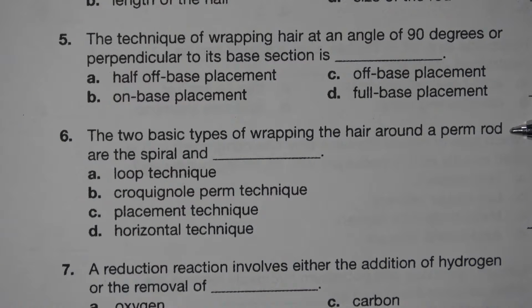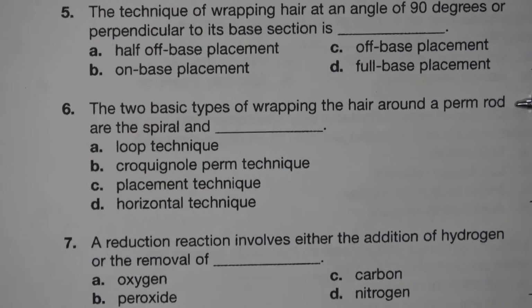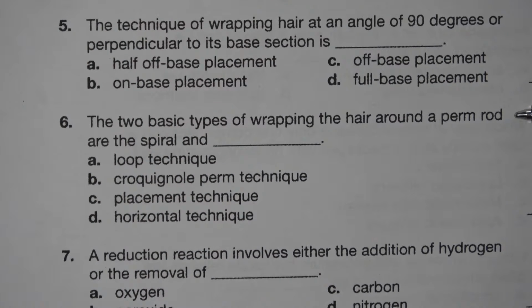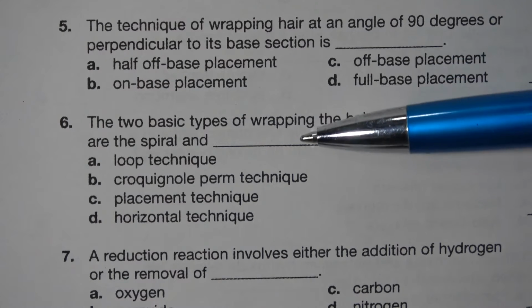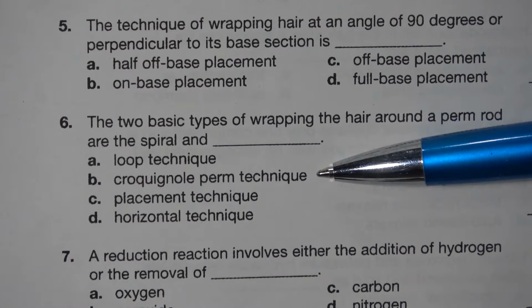Number 6. The two basic types of wrapping the hair around a perm rod are the spiral and the blank. A. Loop technique, B. Coronet perm technique, C. Placement technique, or D. Horizontal technique? And your correct answer is B. Coronet perm technique.